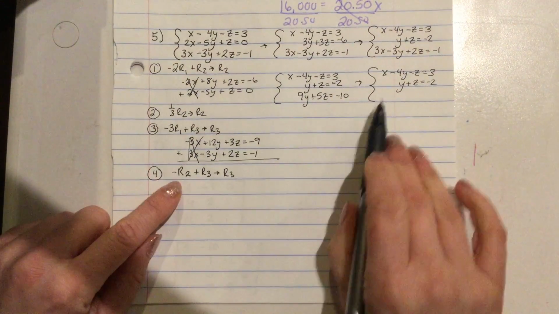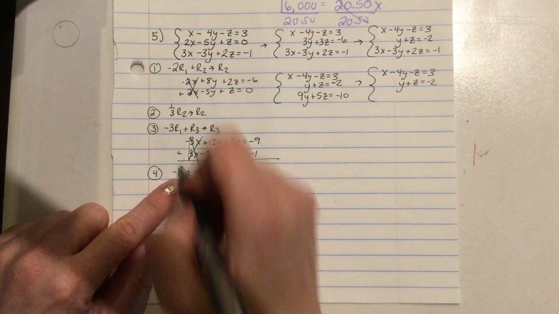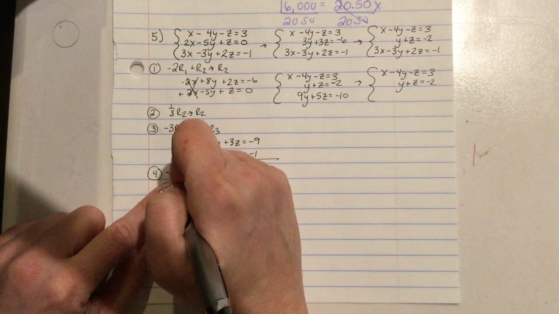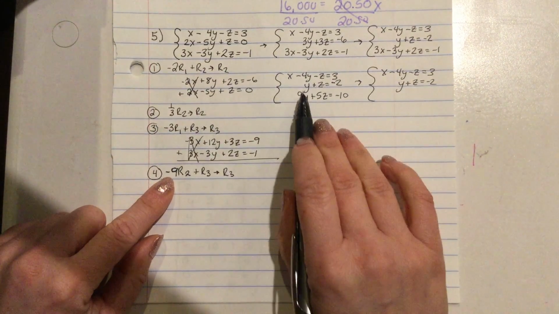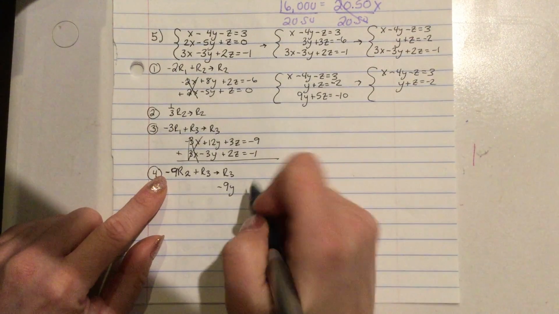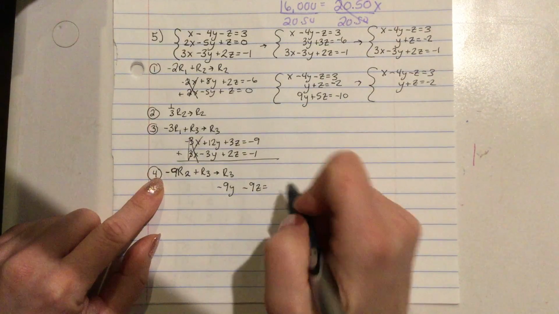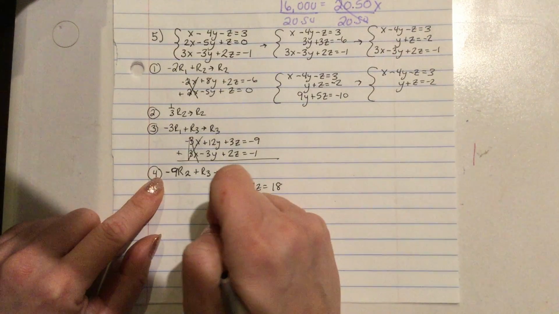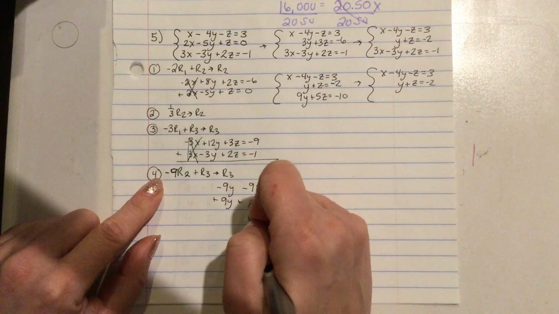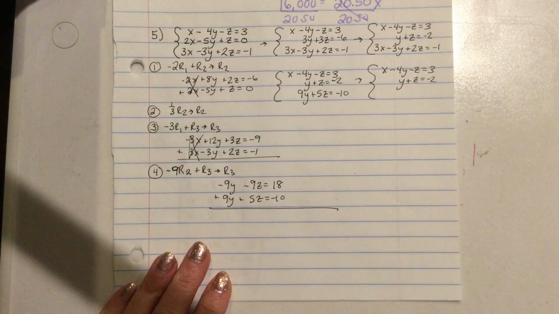Now I'm creating a new row 3. Take the middle row, everything times negative 9. I'm taking it times negative 9. Negative 9 times y is negative 9y. Negative 9 times z is negative 9z. Negative 9 times negative 2 is a positive 18. If I add it to the current row 3, I'm getting my new row 3.